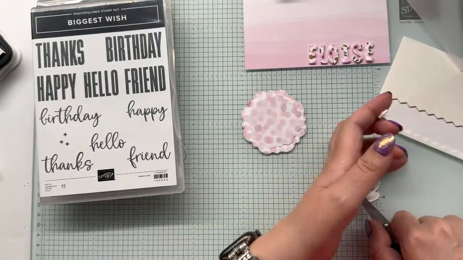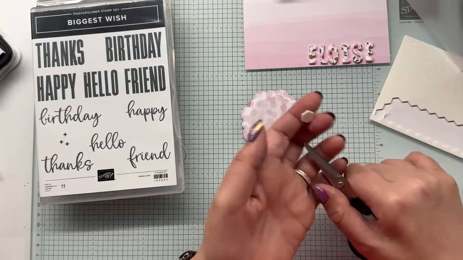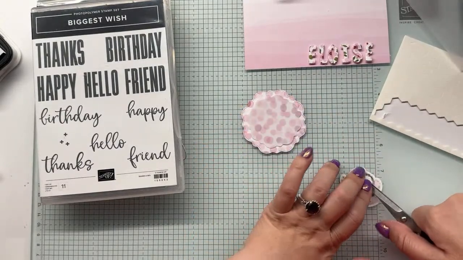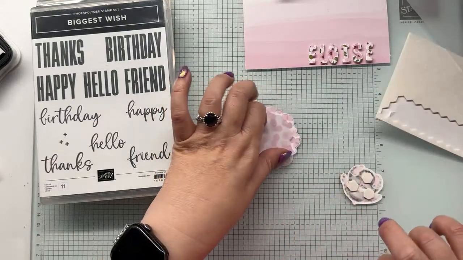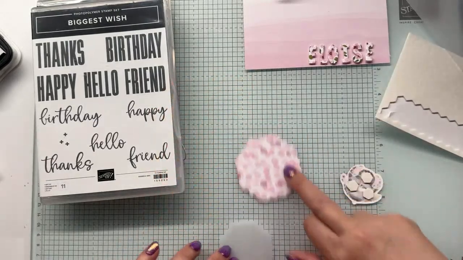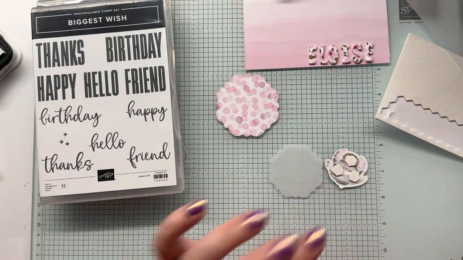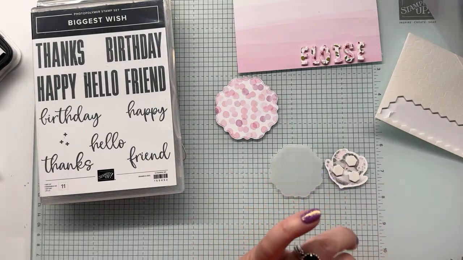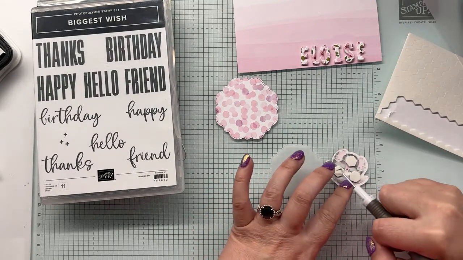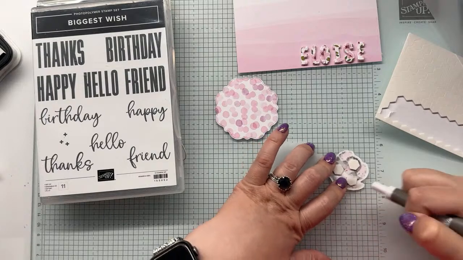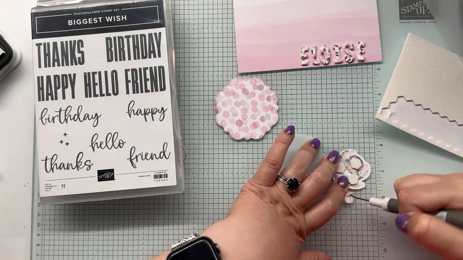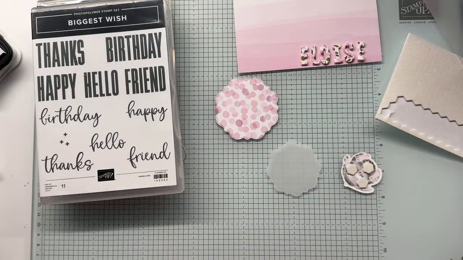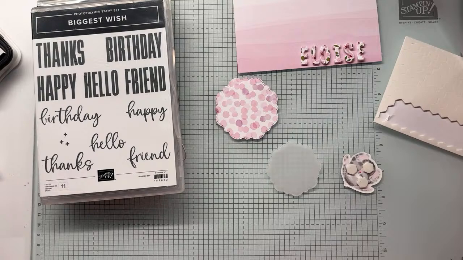Oh, I thought I had got one off, it was just stuck to my hand. Right, so now they don't want to, so because I need to stick this to the vellum so then I can put the adhesive under the back of the bunny so no one will see the adhesive. So you're probably thinking, why aren't you just sticking the vellum on?